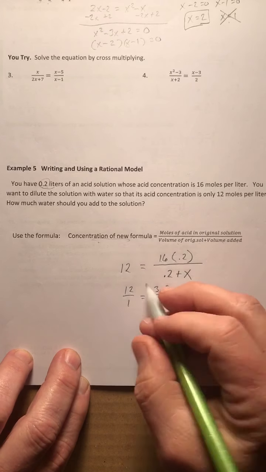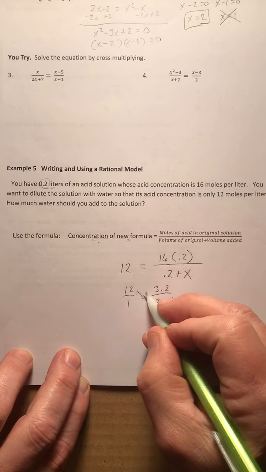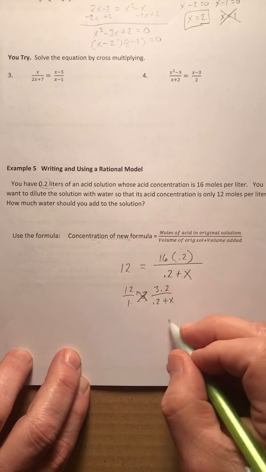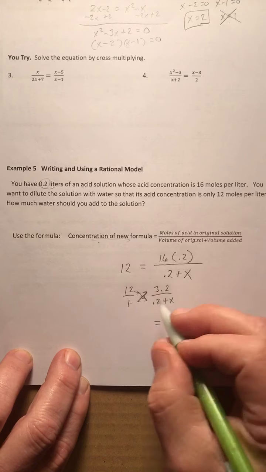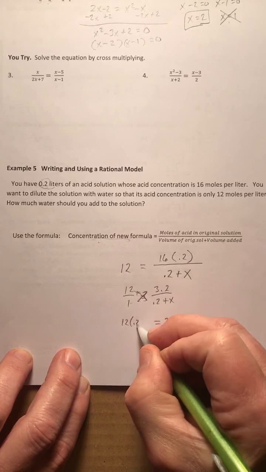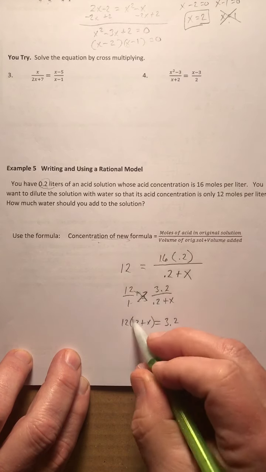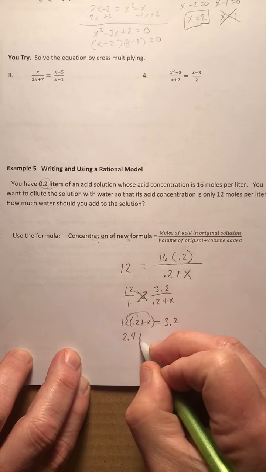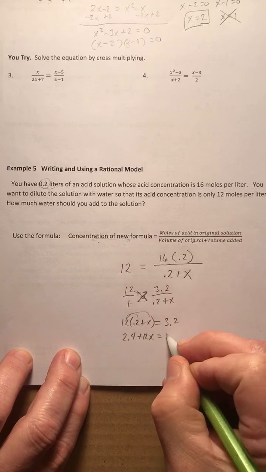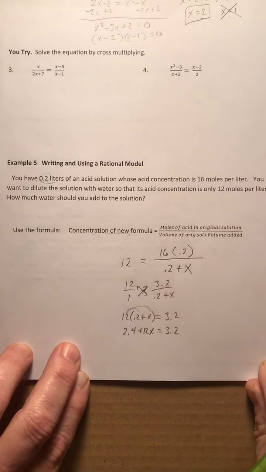We can just cross multiply and solve. So again, cross multiply and solve. So 1 times 3.2 gives us 3.2. 12 times 0.2 plus X. All right, we'd have to distribute our 12. So 2.4 plus 12X equals 3.2.